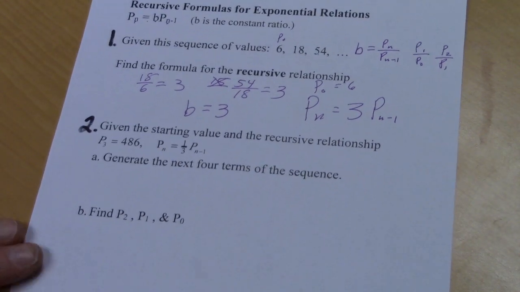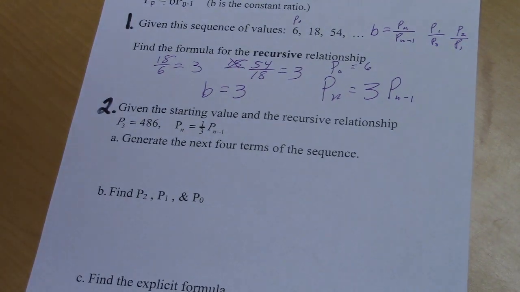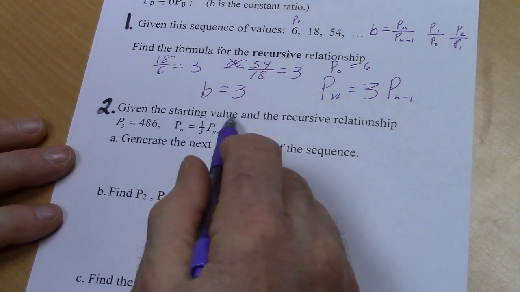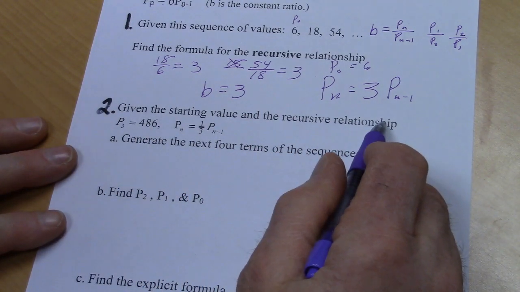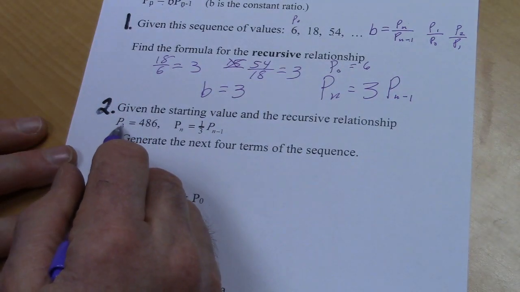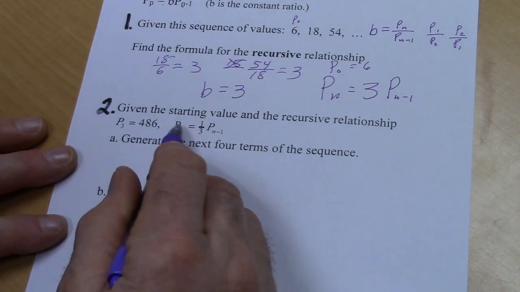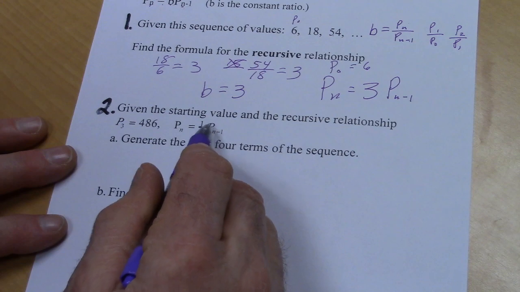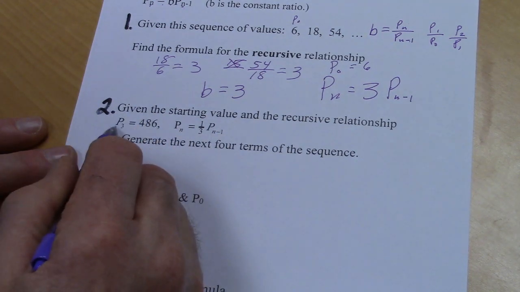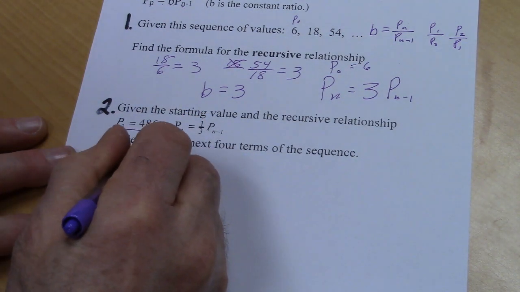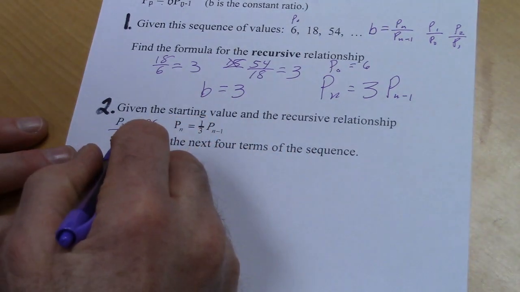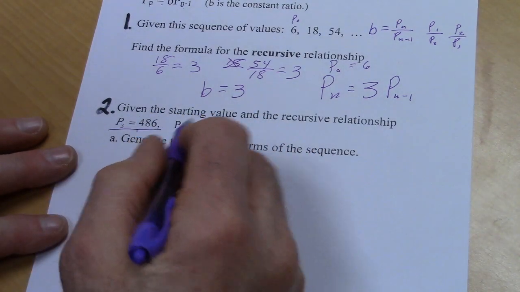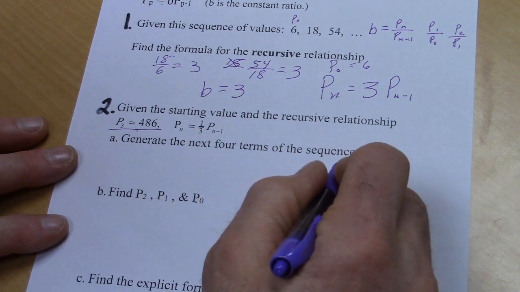So now let's look at another sequence that they're giving us the information for. Now it says, given the starting value and the recursive relationship, P sub 3 equals 486, and P sub n is equal to 1/3 P sub n minus 1. So this is not really the starting value. That would be P sub 0. We'll have to find that later. But this is what we'll start with. It says generate the next 4 terms of the sequence.